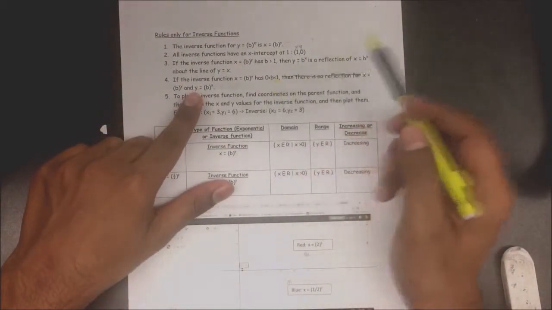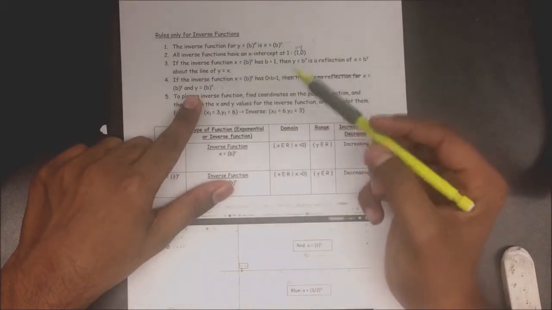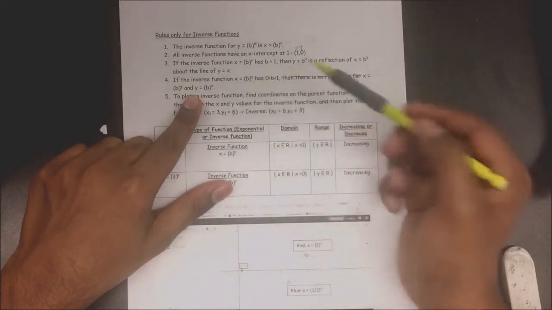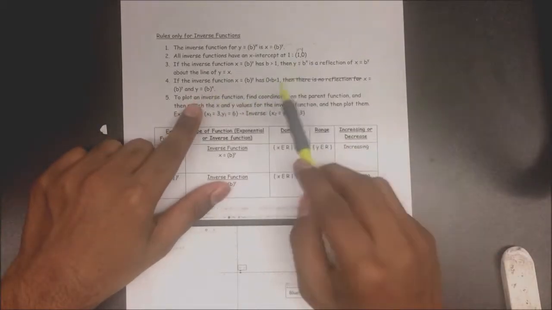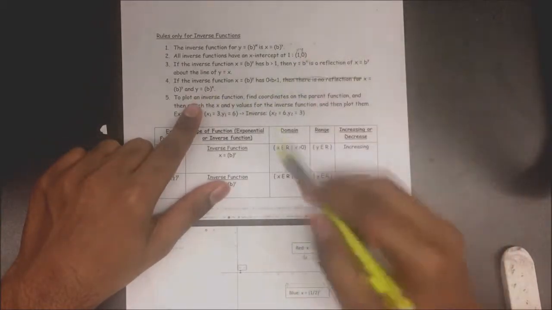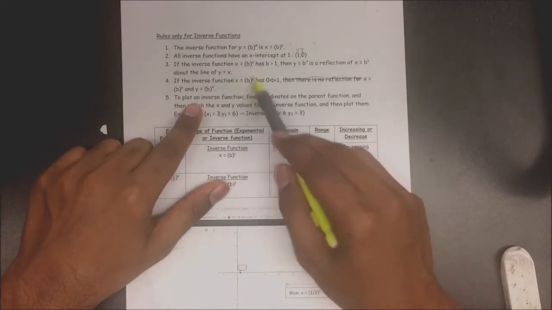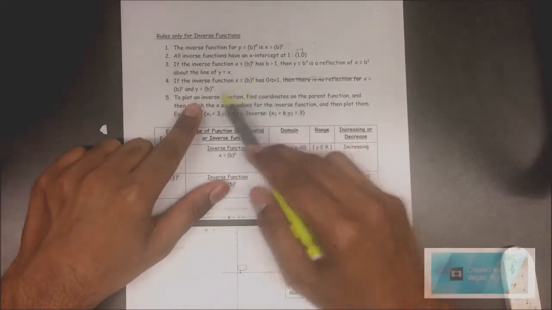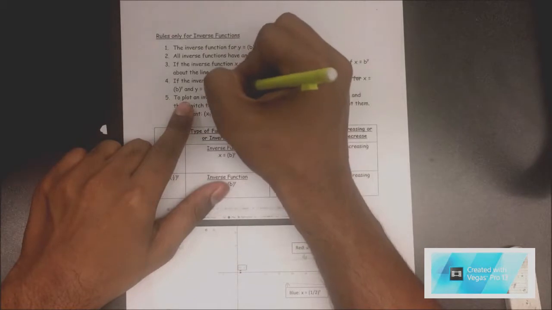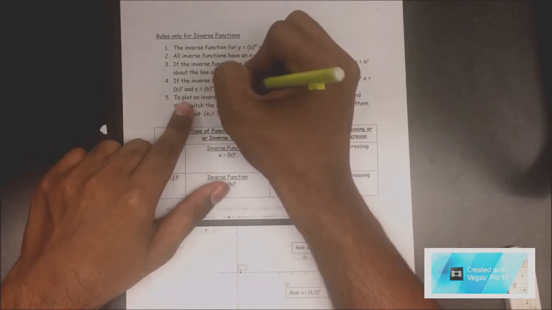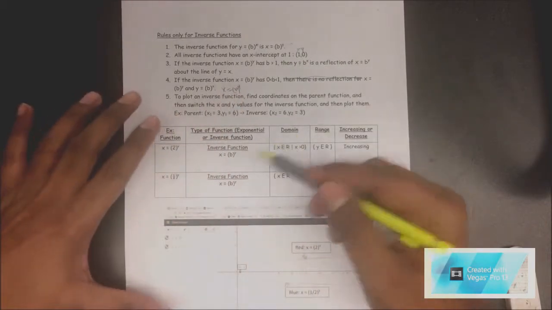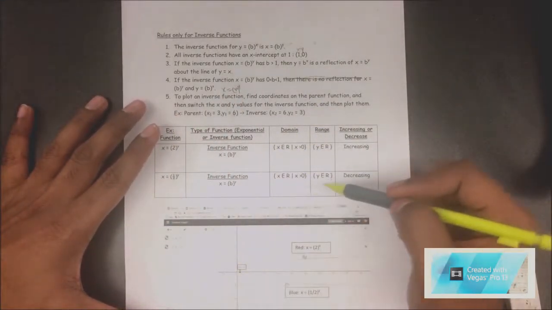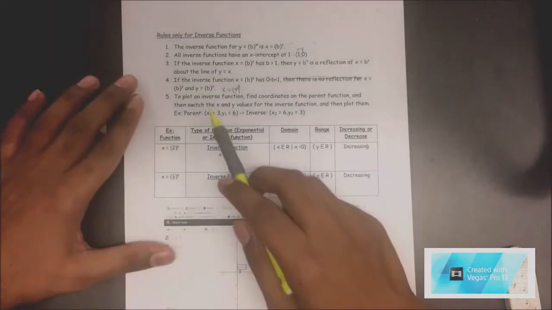And if the inverse function has a b less than 1 but greater than 0, then it is decreasing, because as I said before, b is less than 1 but greater than 0. And ignore this part, this was a mistake. But both x is equal to b to the power of y and y is equal to b to the power of x will reflect each other over the line of y is equal to x. And you'll see that later.